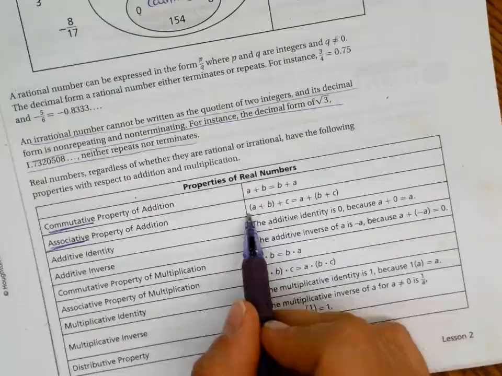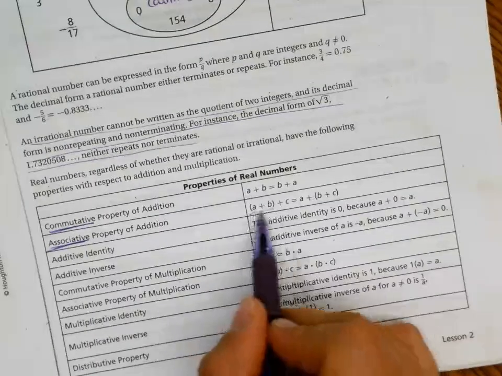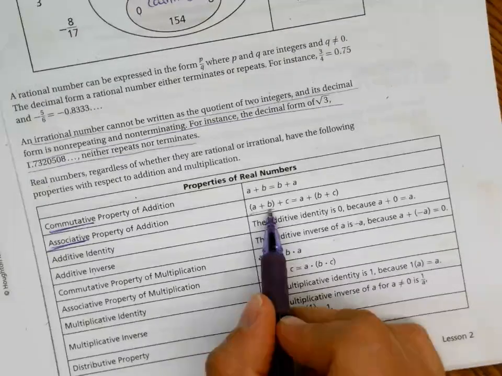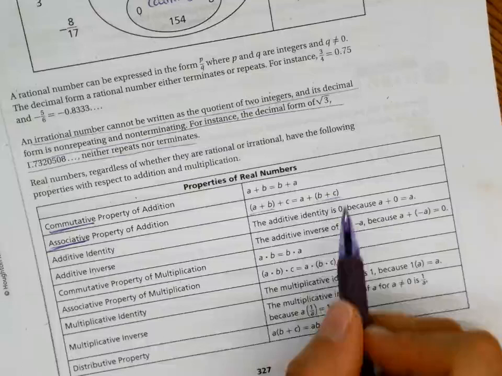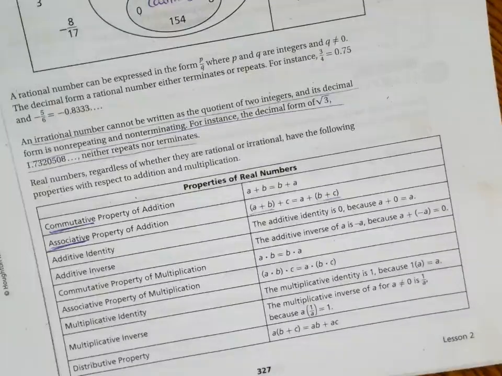So his parentheses, his relationship was with A, and then he dumps A for C, and now he's associating with C instead. So those parentheses changed. He's associating with someone new. The associative property, you associate with your friends. Your groupings can change. Get it?